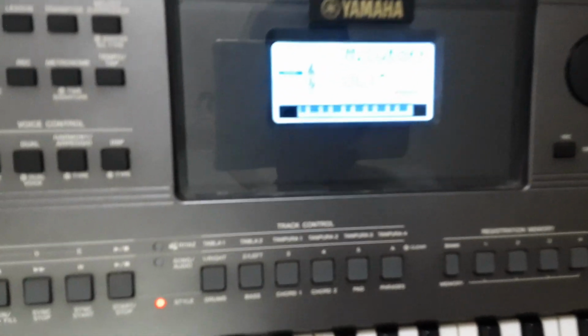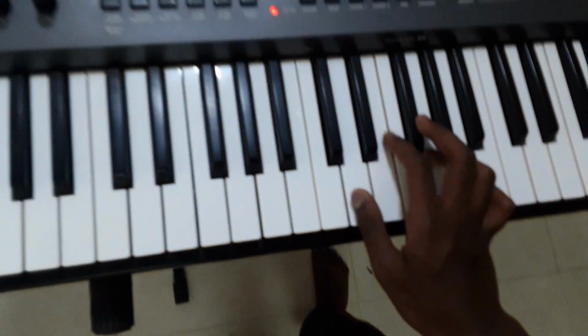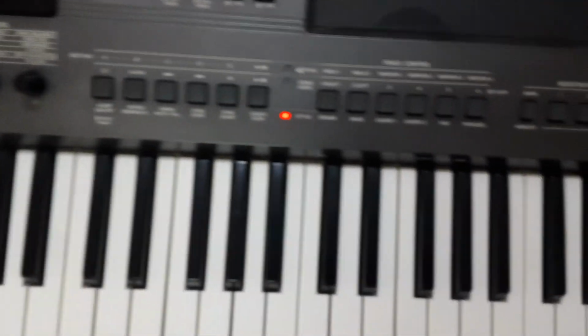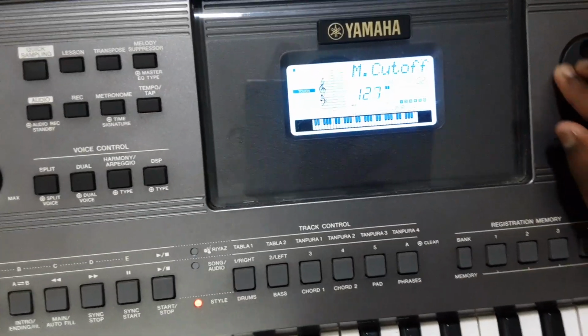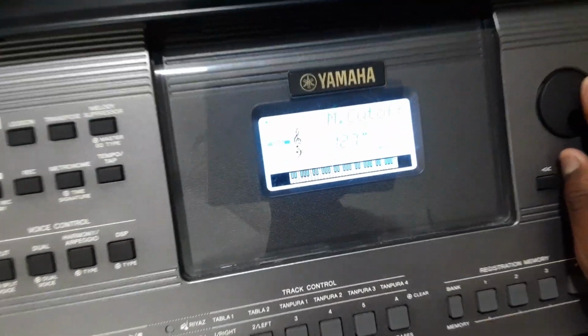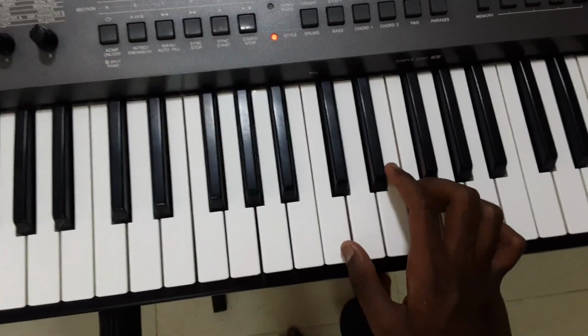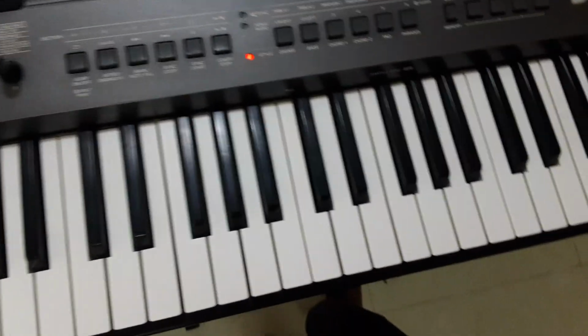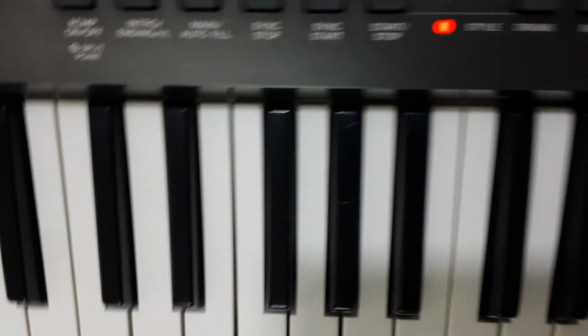As you can see, it is taking some time. But when I go here to M cutoff and set it on 127, that frequency generally increases quite a lot.